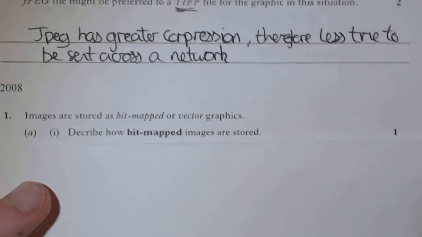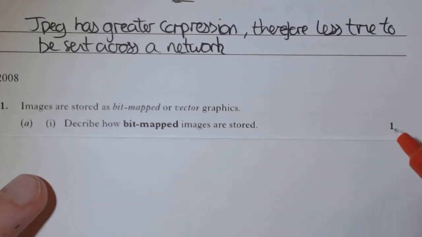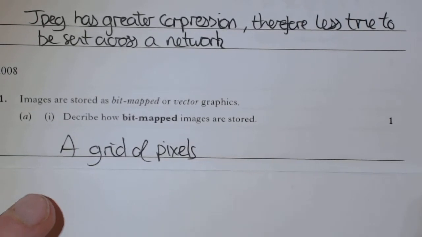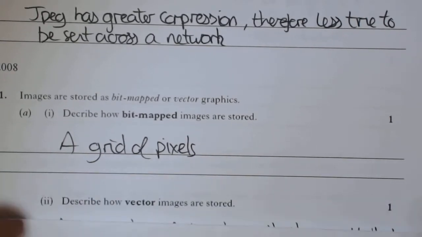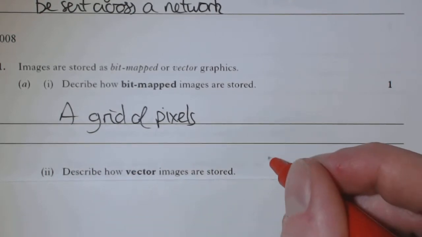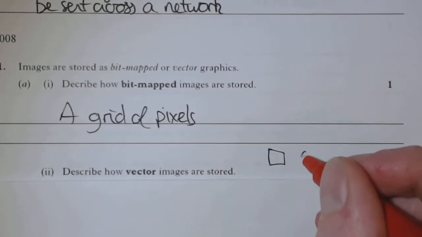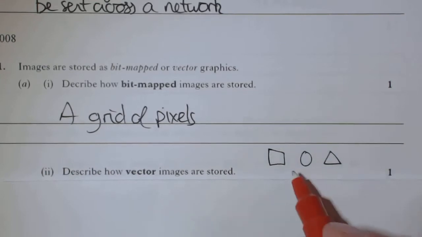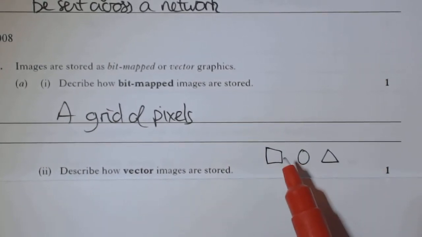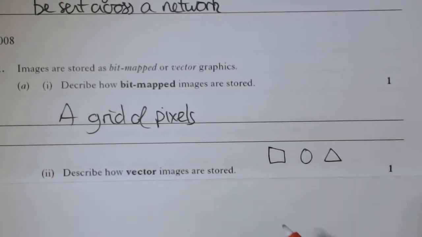Right, describe how bitmapped images are stored. Well, this is a 1 marker, so it's just a grid of pixels, okay, and obviously these pixels are saved using binary. Describe how vector images are stored. Remember you're storing them as separate objects, and you'd always be storing attributes, which is basically the description that the computer would look at in order to recreate them.